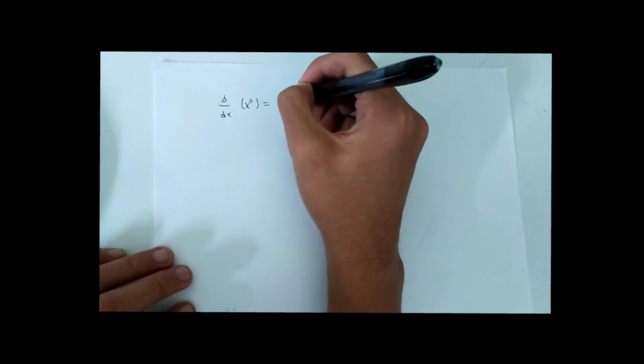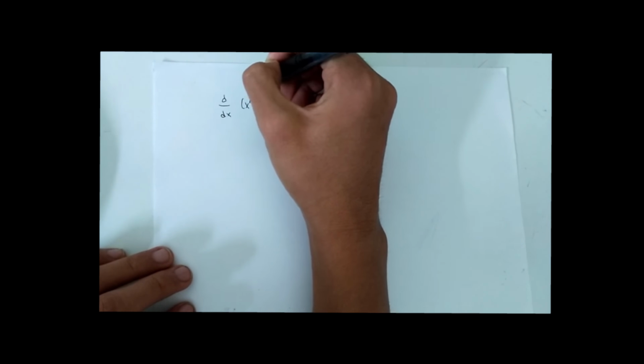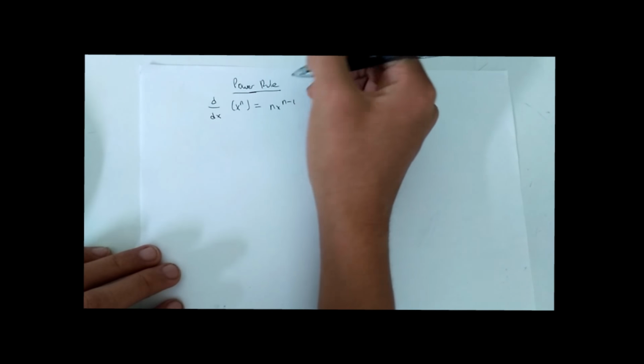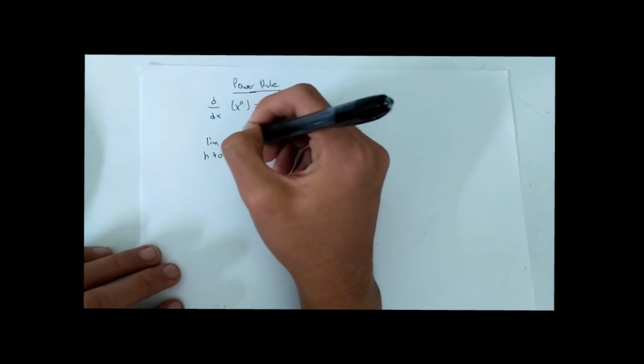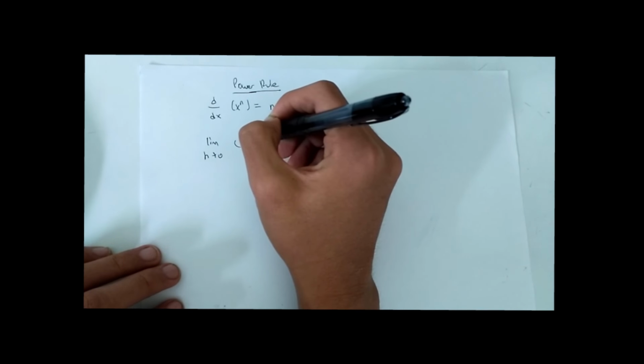The power rule states that the derivative of x to the power of n is n times x to the power of n minus 1. If we take the limit of x to the power of n, we get (x plus h)^n minus x to the power of n over h.